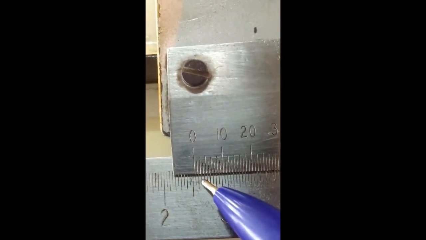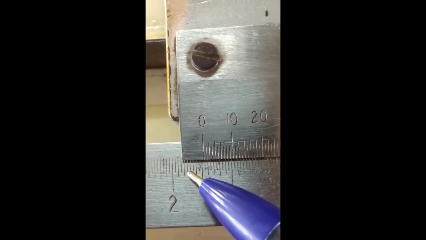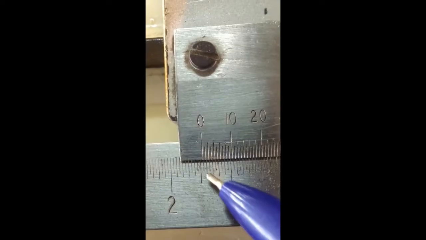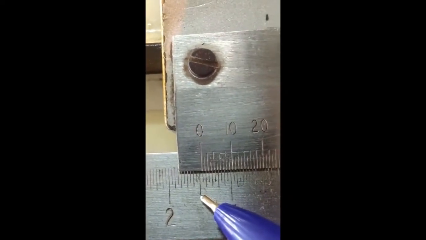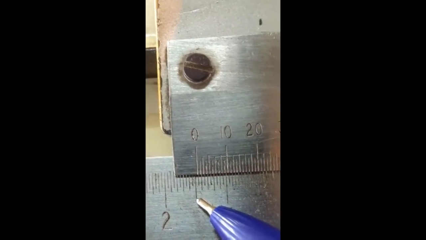Here the main scale reading is, this reading is 2, this is 2.1, 2.2, 2.3, 2.4 and 2.5. Here the vernier 0 has crossed 2.5 of main scale, and hence you can write main scale reading is equal to 2.50.